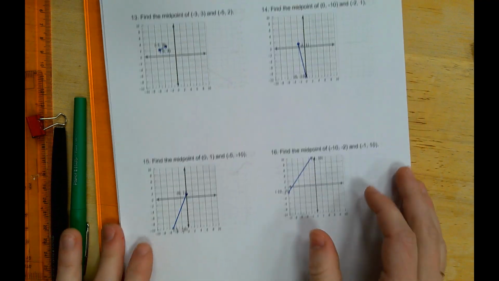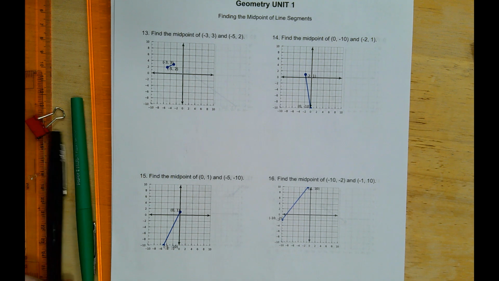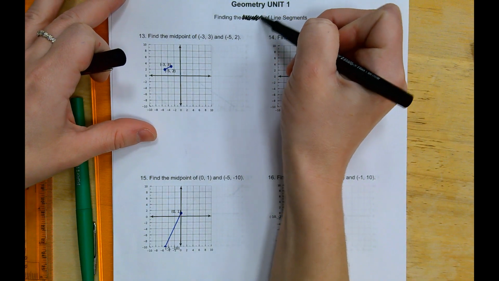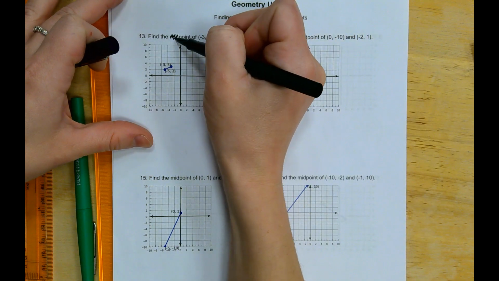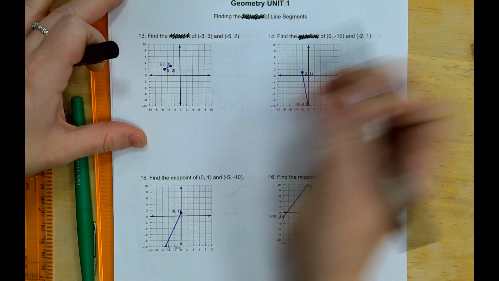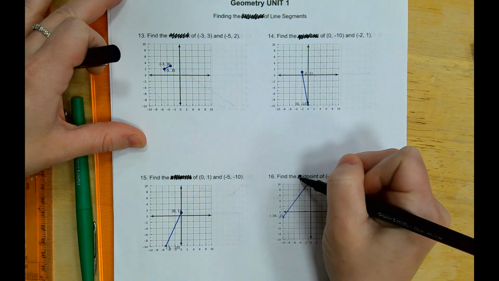So for number 13, 14, 15, and 16 on your midpoint worksheet, what I'm going to have you do is cross off midpoint for all of these problems. And we're going to write something different. You could just use whiteout. You guys do have whiteout in your bins.